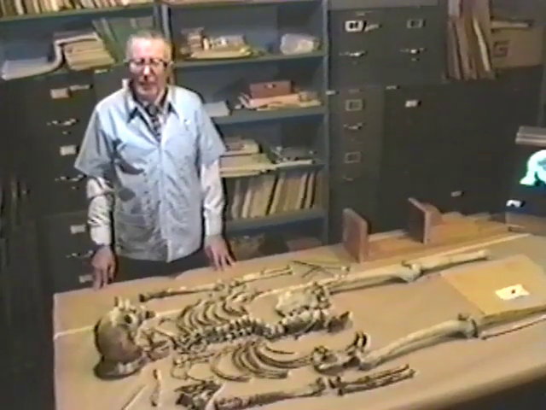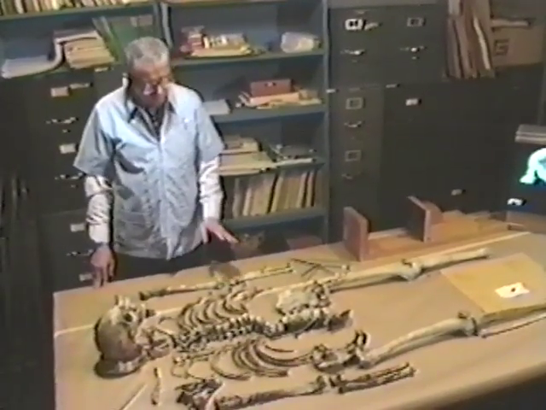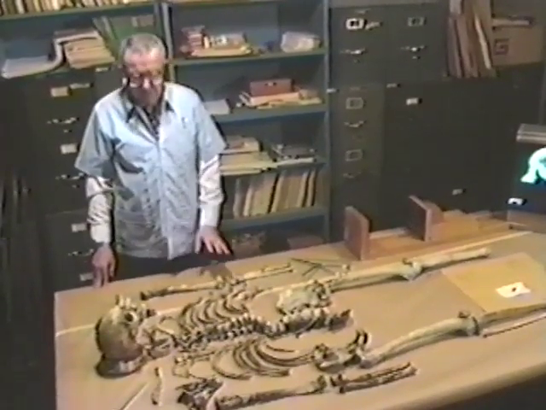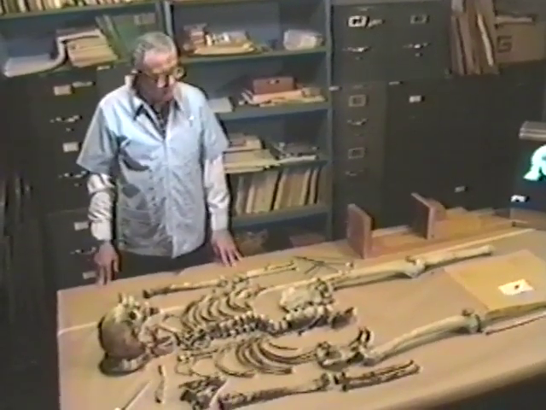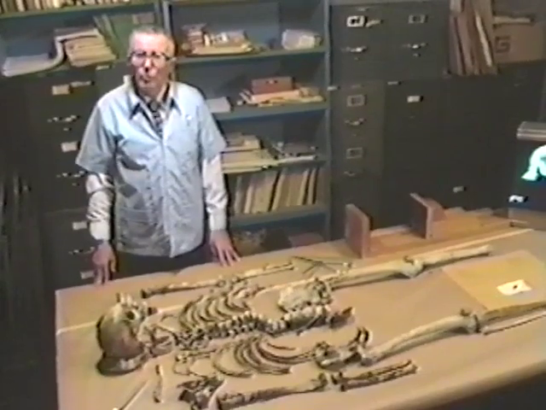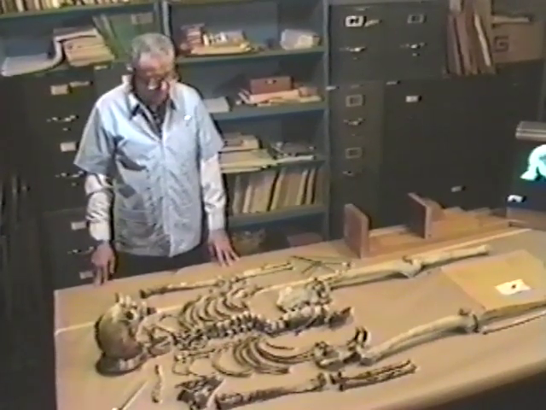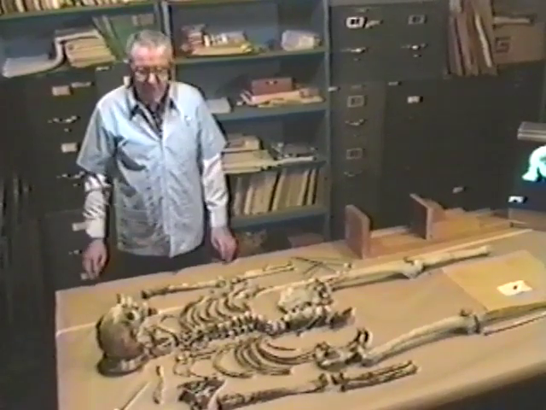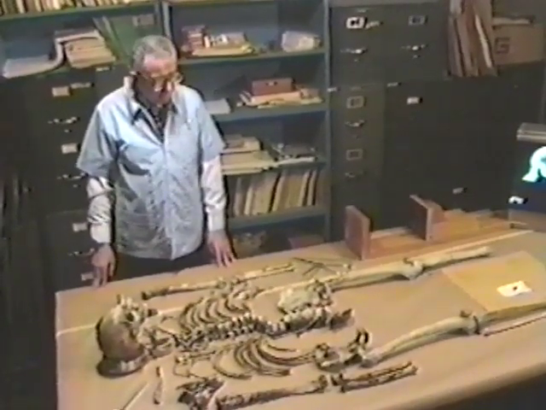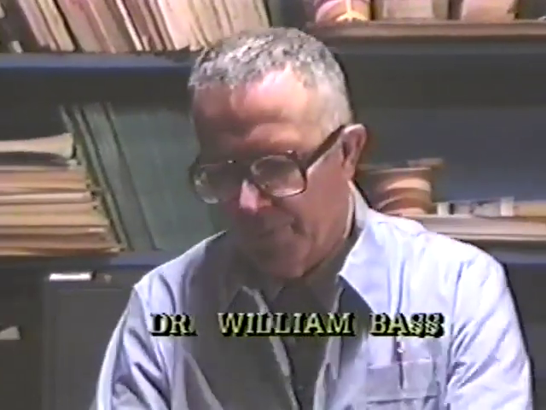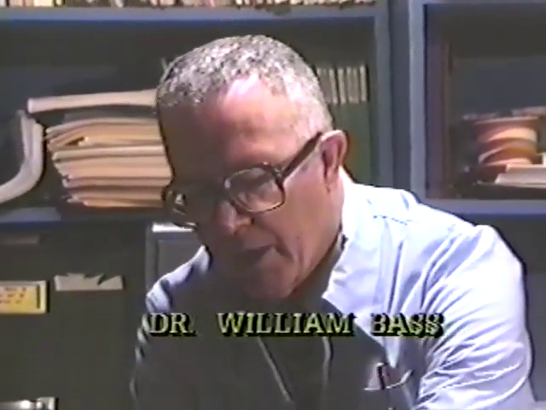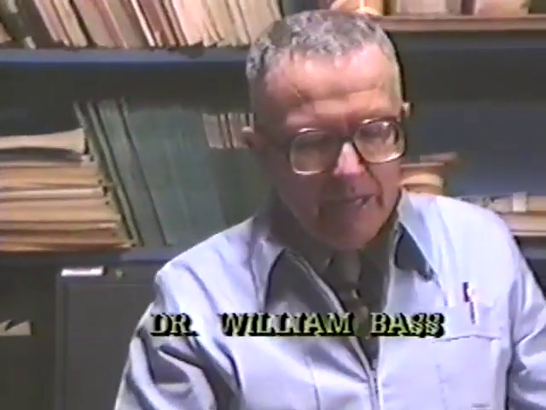Another reason for putting a skeleton in anatomical order is that you want to determine if there are more than one individual involved. You will note here that there is only a single individual, that there are no duplicates of any of the major bones of the body. This body has been out on the ground roughly about 7 or 8 months.